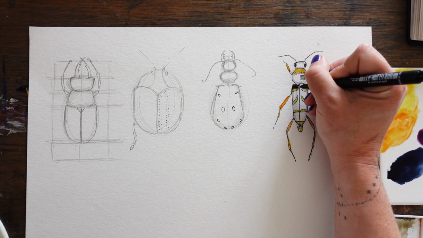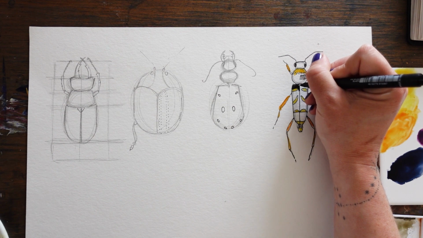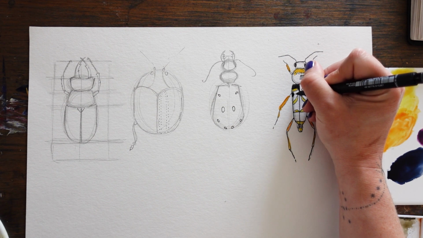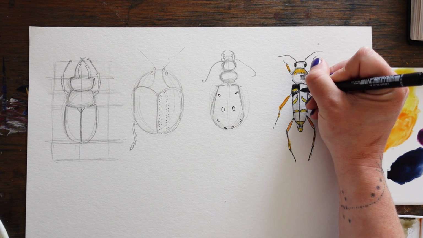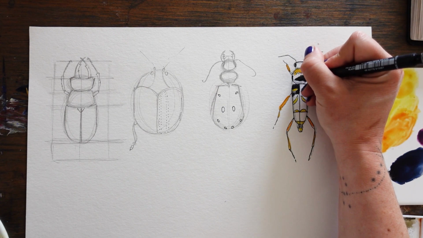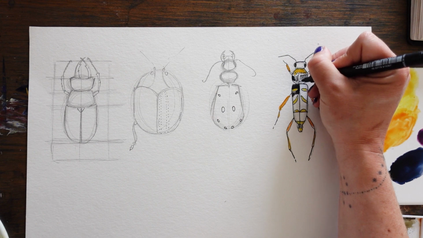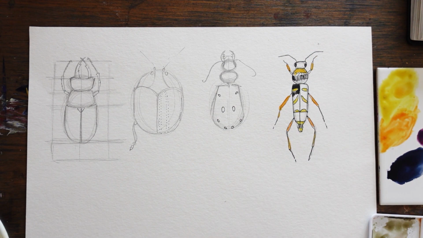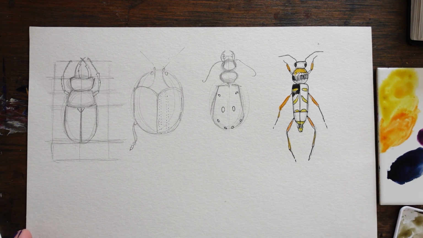So again, this is a nice little mindful colouring in task, something to do when you're sitting in the garden on a warm summer's evening, getting your bug on. You just get a nice, rich, flat black from that, and I enjoyed putting a bit more texture in that upper half of the body. So that's just a few tips on the stag beetle and the wasp beetle for you.